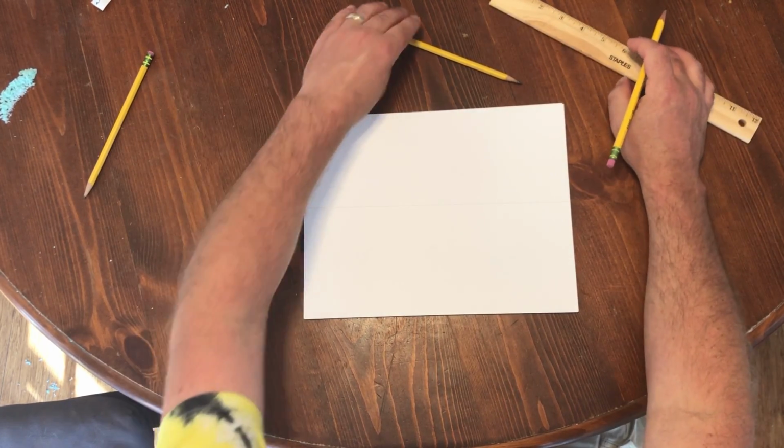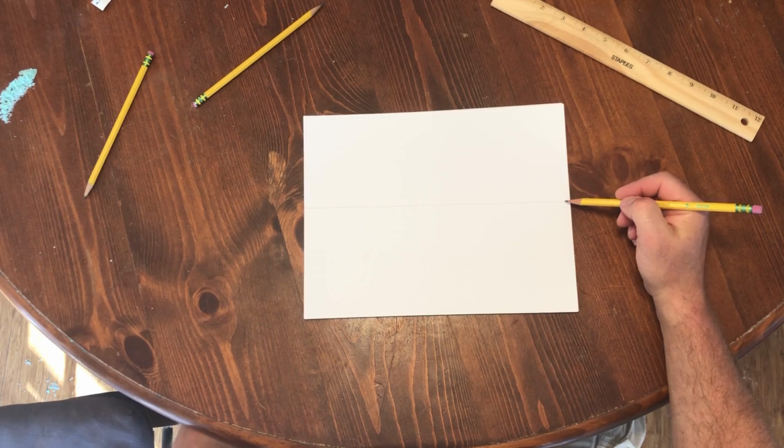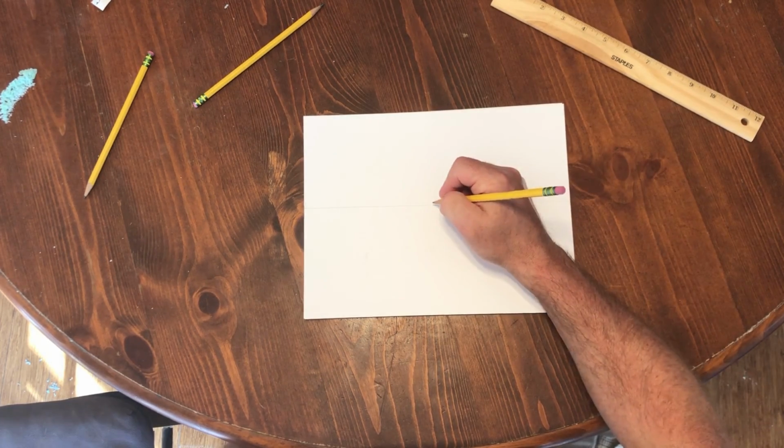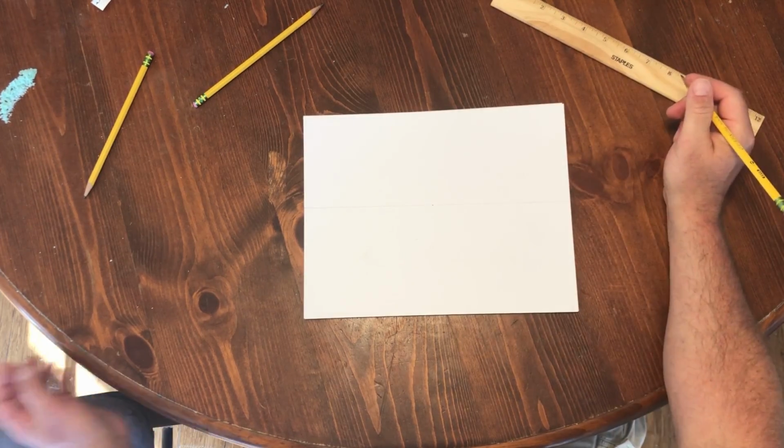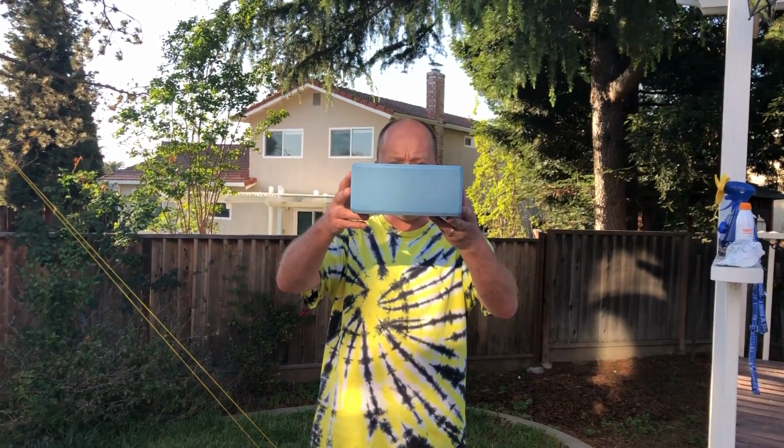You guys are going to be turning in a 1-point perspective drawing. There's a horizon line in the middle, and there's a vanishing point directly in the center. And we're going to draw boxes. Okay, so we're going to talk about 1-point perspective.